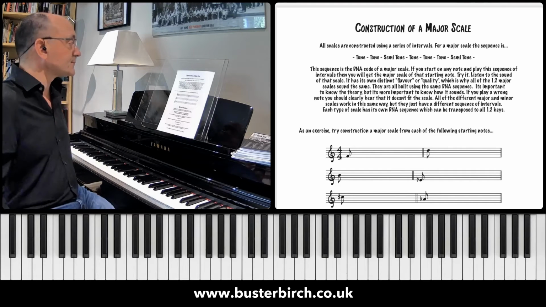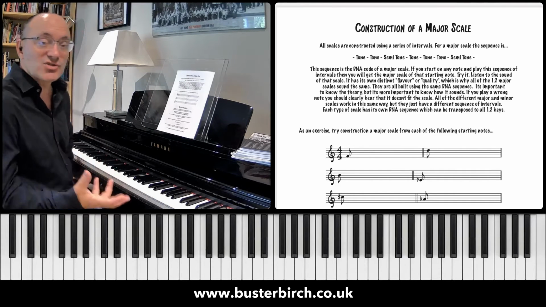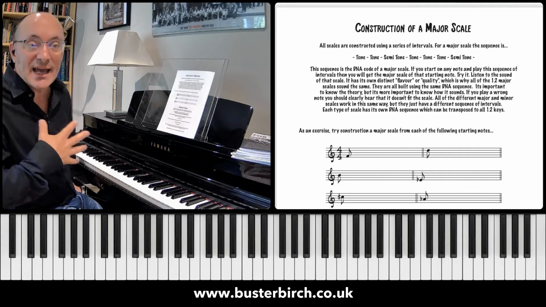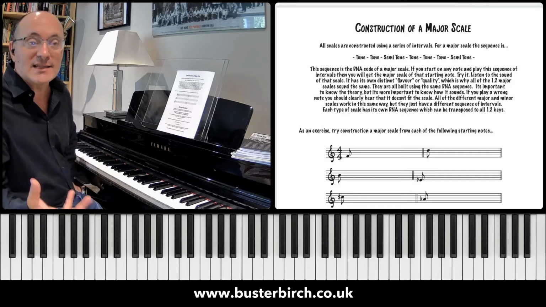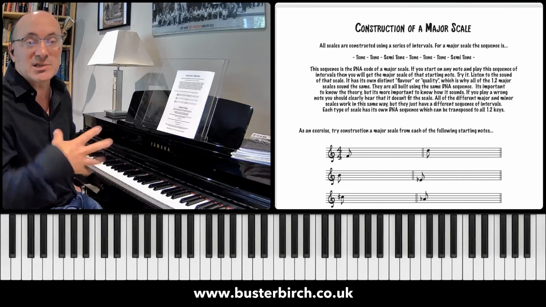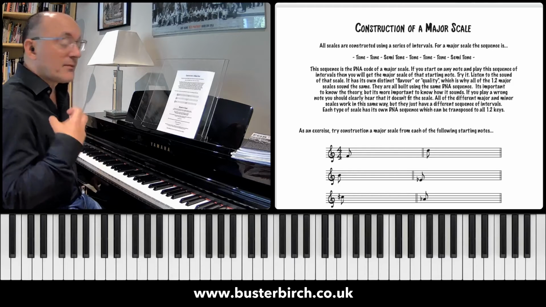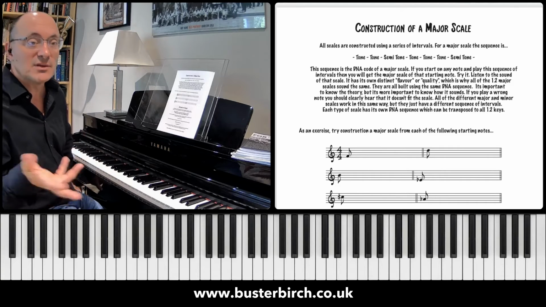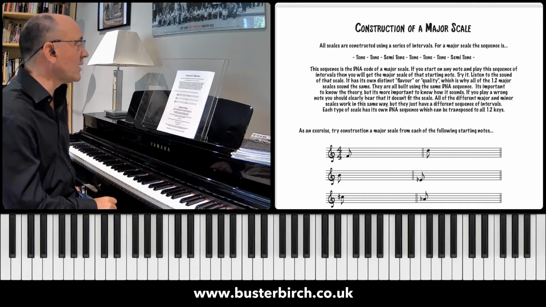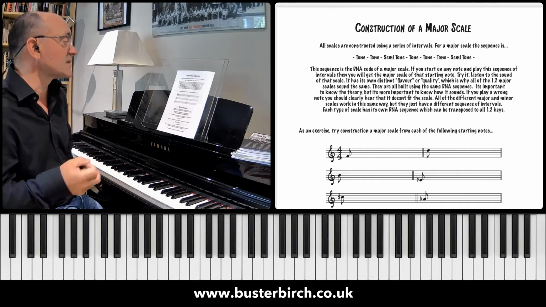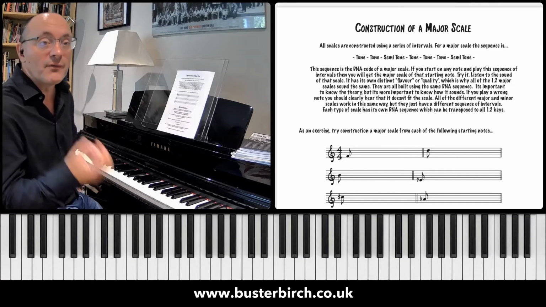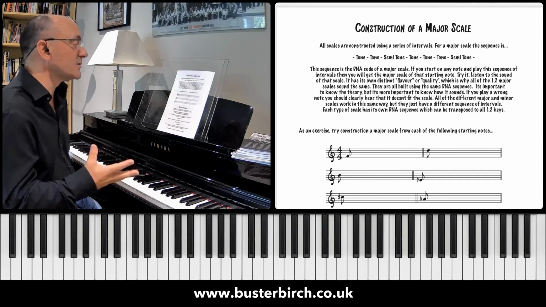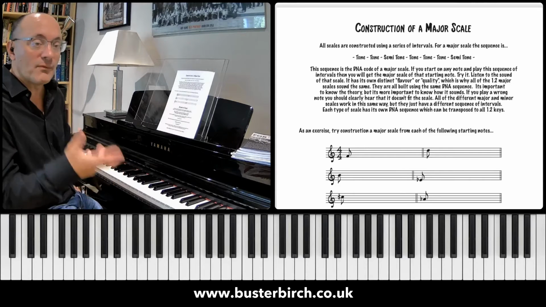So let's get started. All scales are constructed using a series of intervals. All scales. What we're going to learn here applies to any scale, and I'm going to show you that later in the video. We're going to apply the same process to some different scales. So for a major scale, the sequence is tone, tone, semitone, tone, tone, tone, semitone. You may have learned that, as I said, but maybe not quite fully appreciated it. And what this sequence gives us is the DNA code of the major scale. So essentially, if you start on any note and play that sequence of intervals, then what you'll get is the major scale of that starting note.